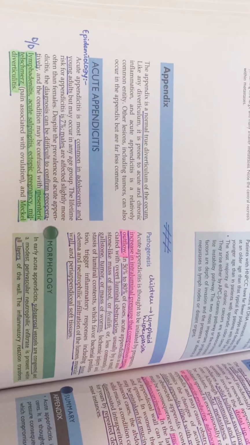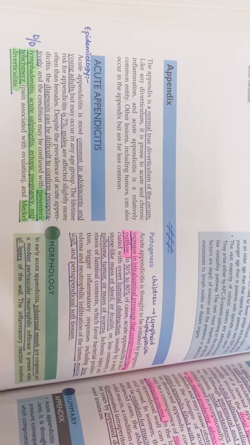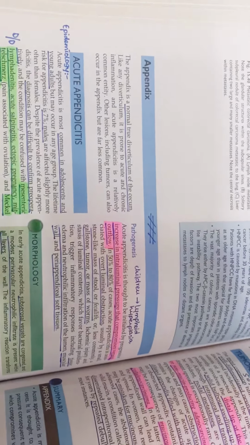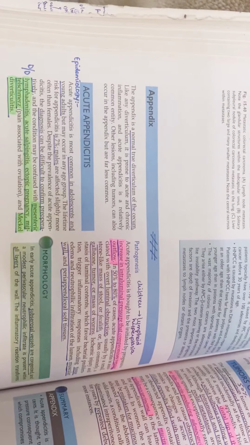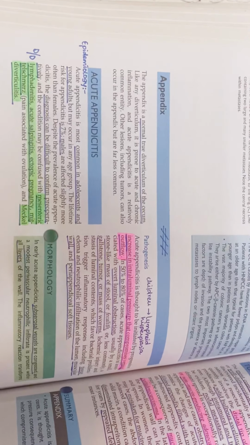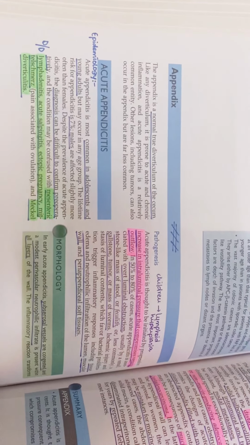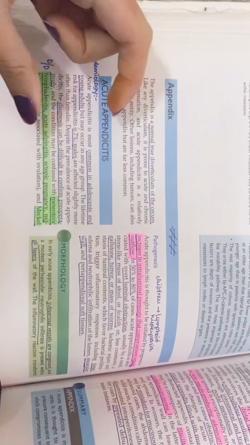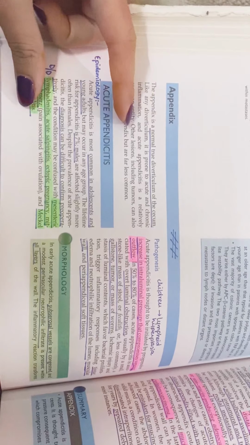So today we are going to start the pathology of GIT, and I'm going to take our organs in the reverse fashion. For example, from the large intestine all the way up to the oral cavity. Our first organ is appendix. It is a tube diverticula that is present at the lower part of the cecum.